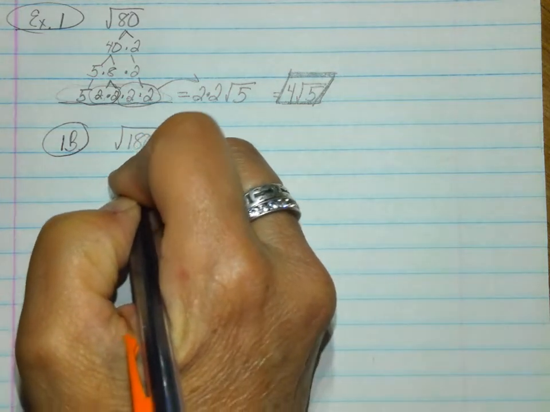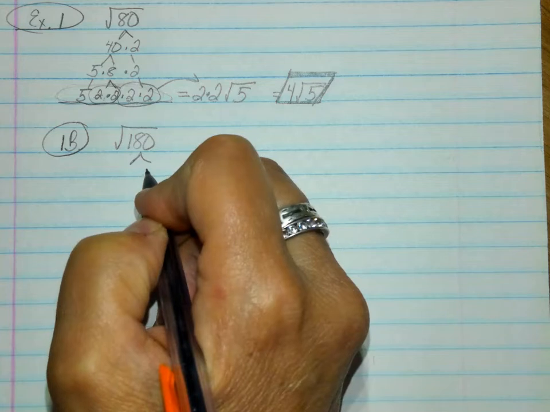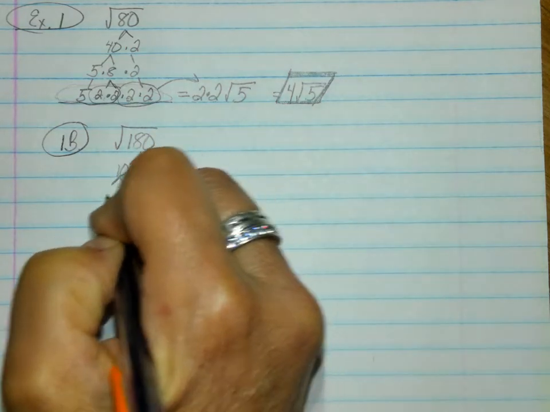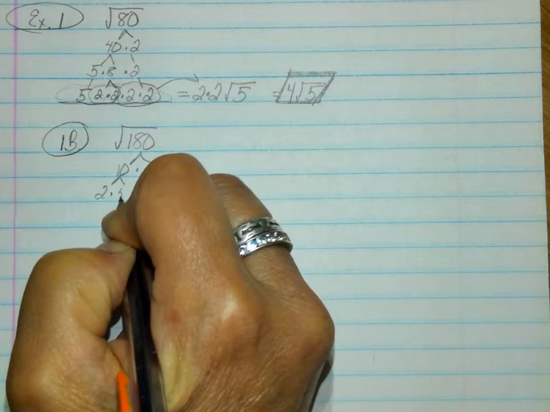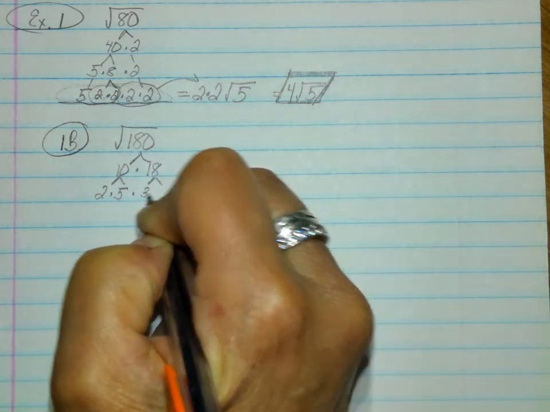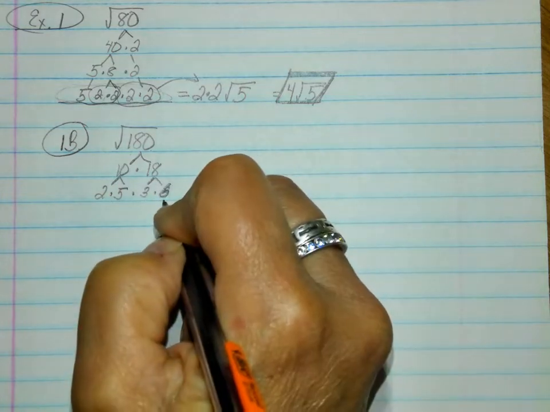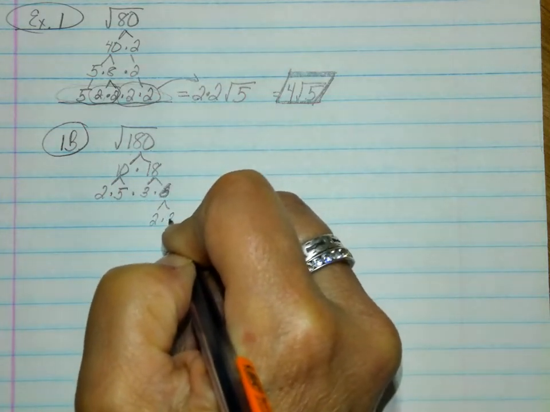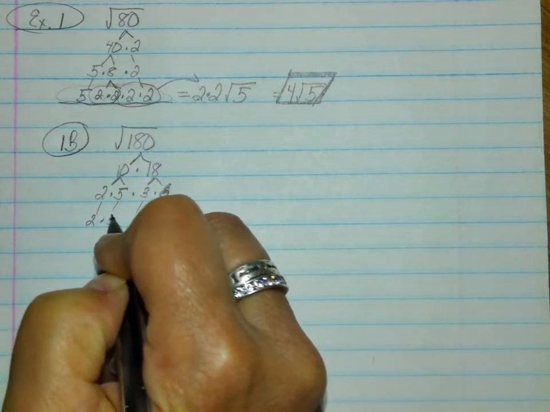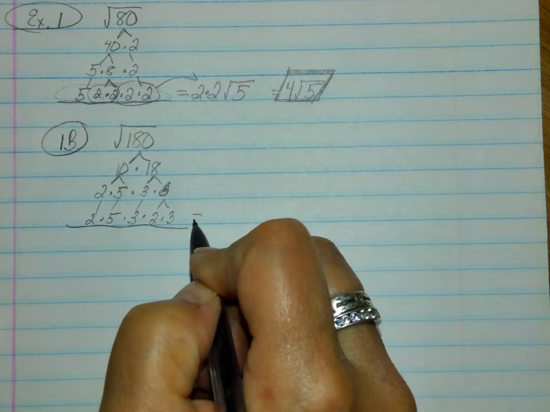Okay, so I'm going to take 18 times 10. This breaks down into 2 times 5. 18 breaks down to, I'll do 3 times 6, and then 6 breaks down into 2 times 3. So I've got to bring everything else down: 2 times 5 times 3 times 2 times 3. So here we go.